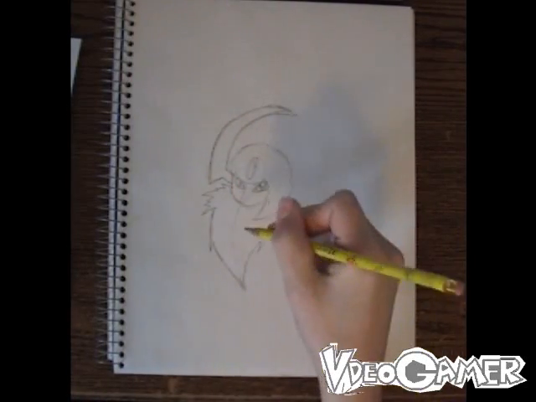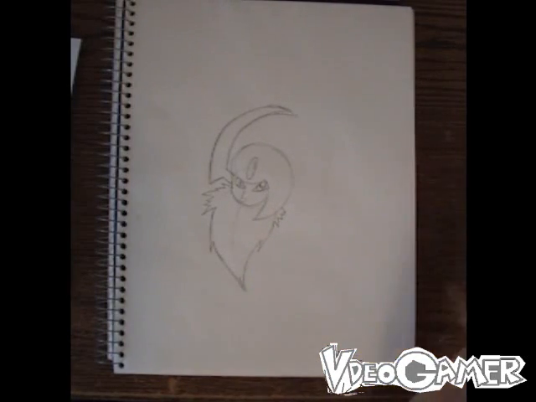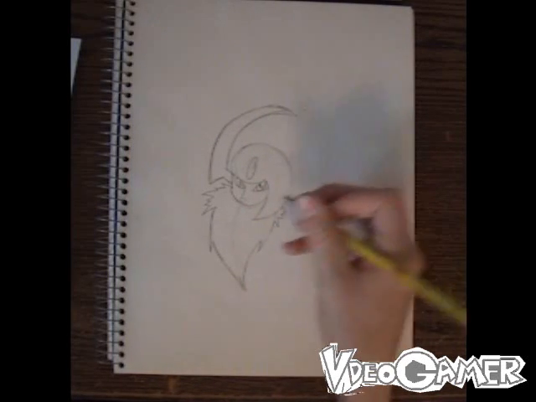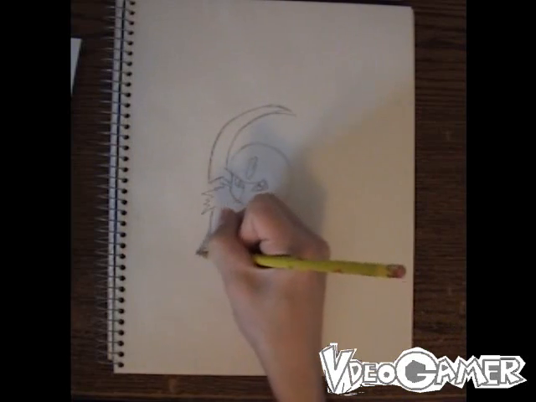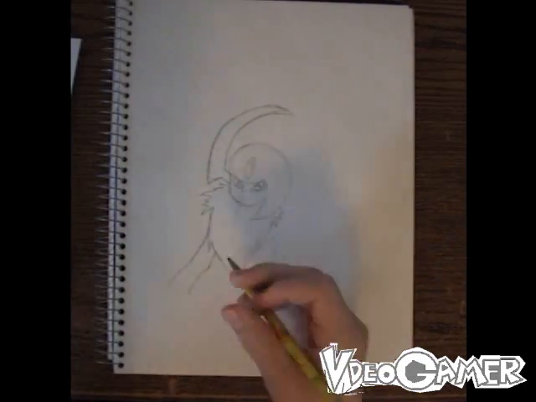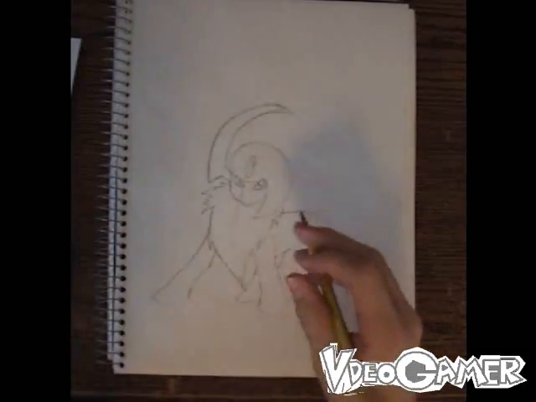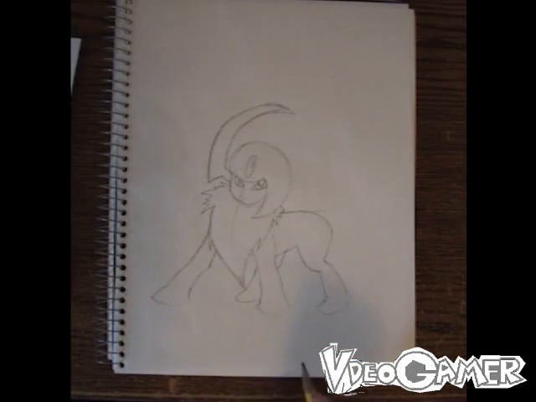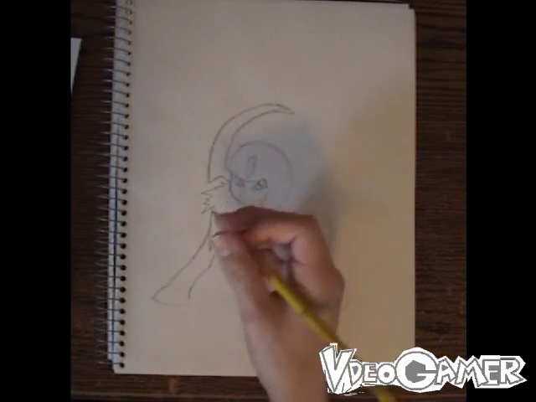Okay, so now I'm going to do the rest of the body, which isn't too hard, and it's just going to be a general outline first. So I'm going to start with the front foot. Okay, so I've got the general outline of the body done. Now I'm going to start doing a little bit more detail on each of the individual legs. So, first I'm going to start with the first one.